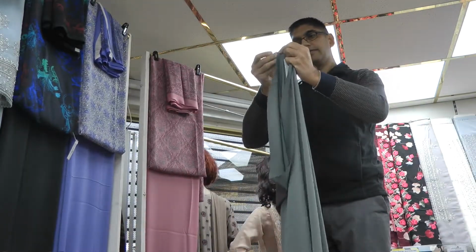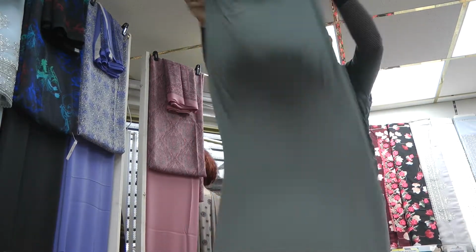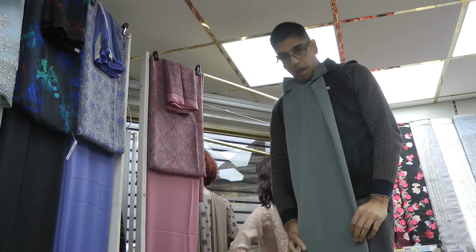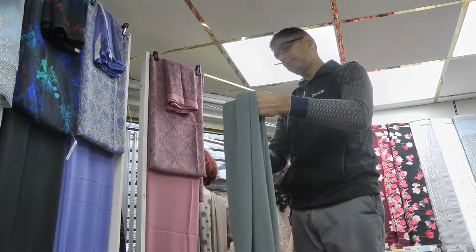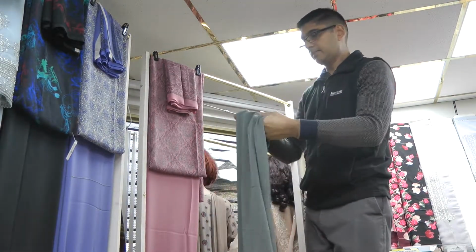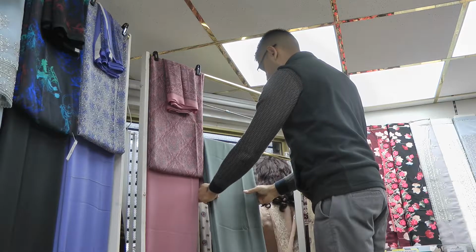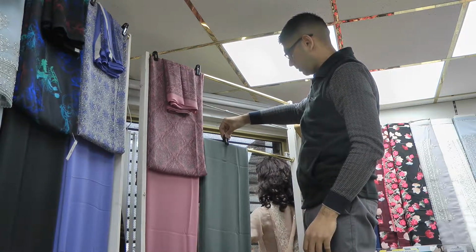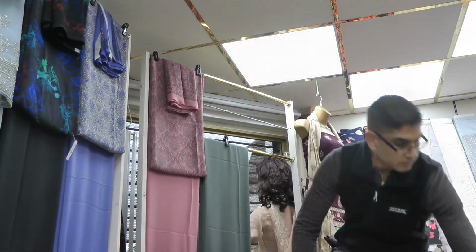So fold the fabric in half. Fold it again. Moving on to the kameez.